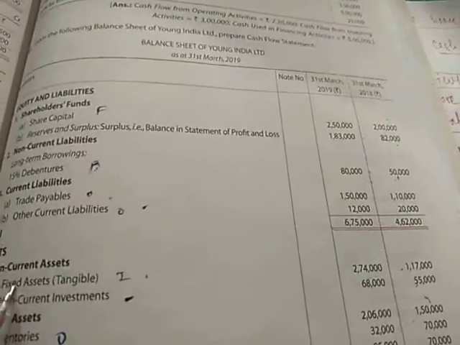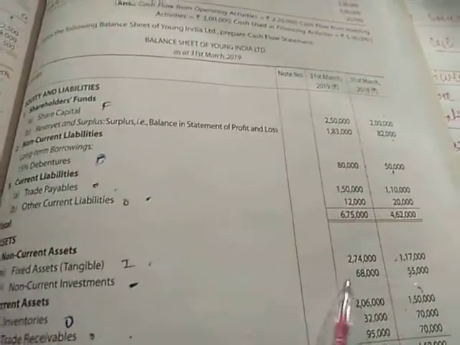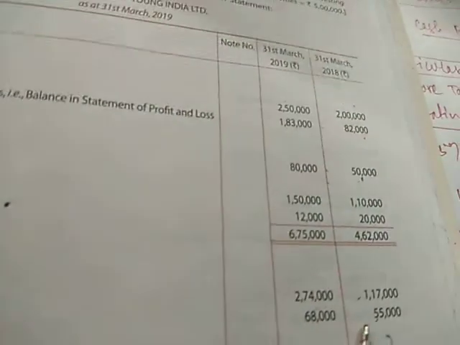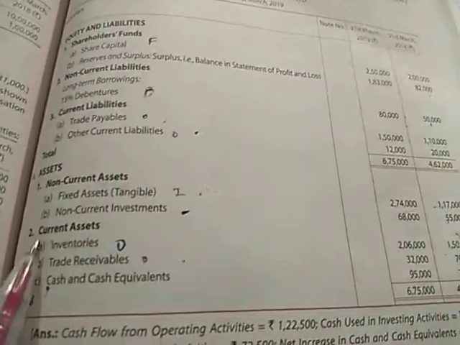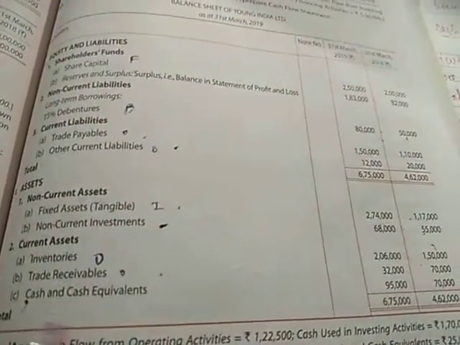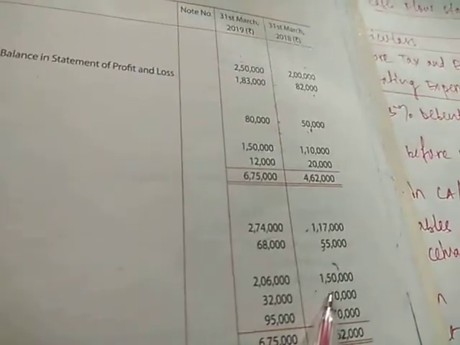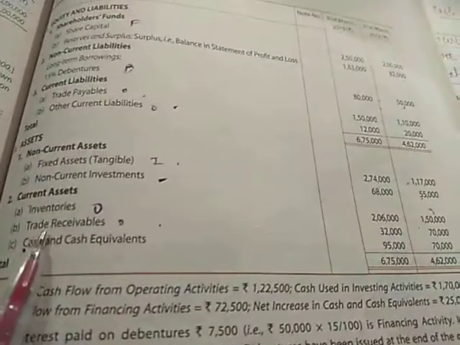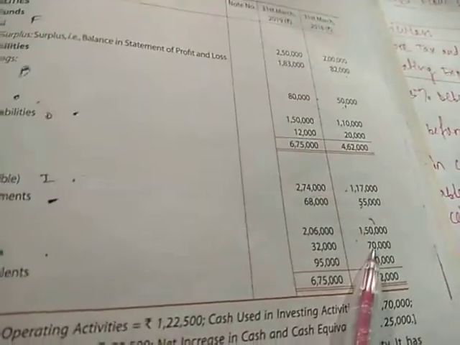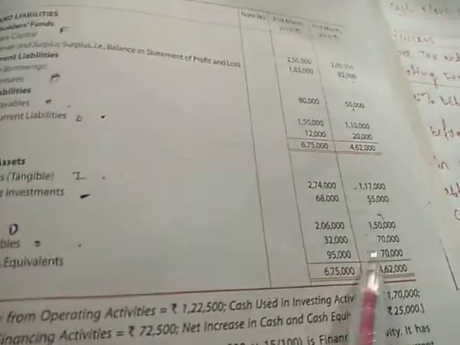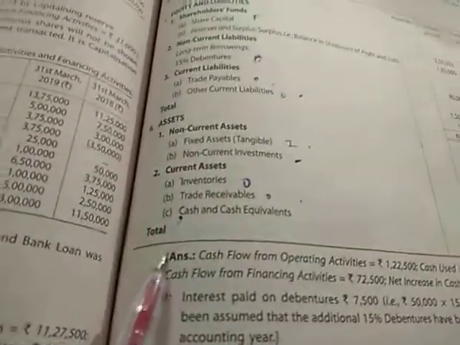On the asset side, you can see fixed asset tangible 2,74,000 and 1,17,000. Non-current investments, that is 68,000 and 55,000. Current assets: inventory, trade receivable, and cash equivalents. Inventories are 2,06,000 and 1,50,000. Trade receivable is 32,000 and 70,000. Cash and cash equivalent is 95,000 and 70,000. There are no additional informations given.